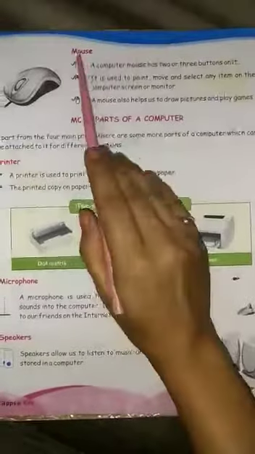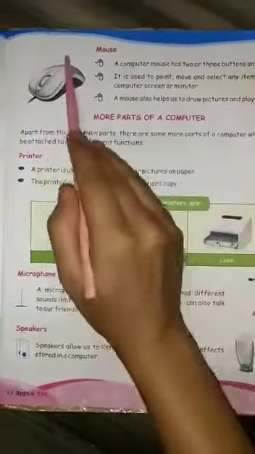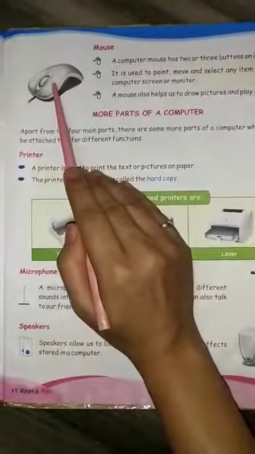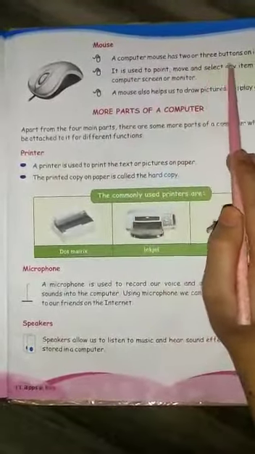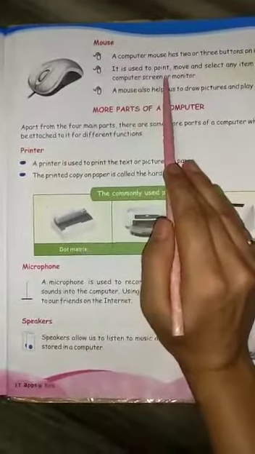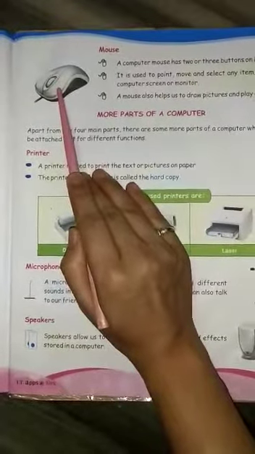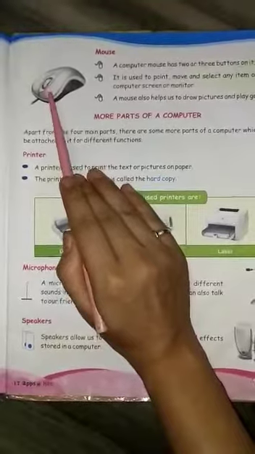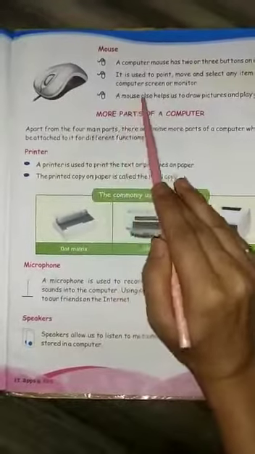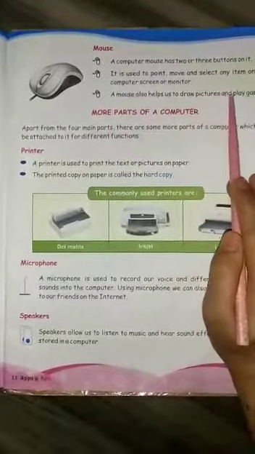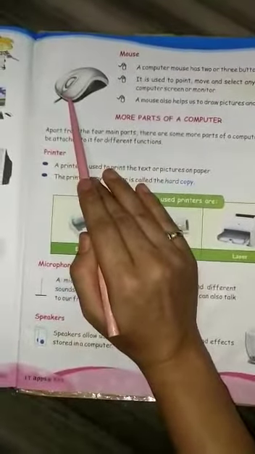The fourth part is mouse. A computer mouse has 2 or 3 buttons on it. This is a mouse. It has 2 buttons. This is first and this is second. It is used to point, move and select any item on the computer screen or monitor. Because of that, mouse is known as a pointing device. A mouse also helps us to draw pictures and play games.